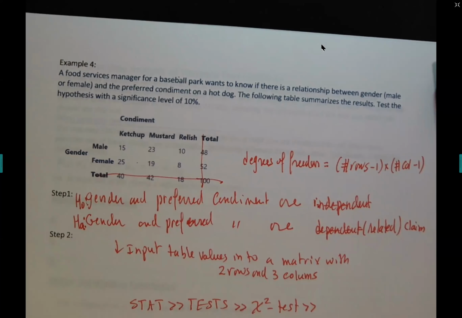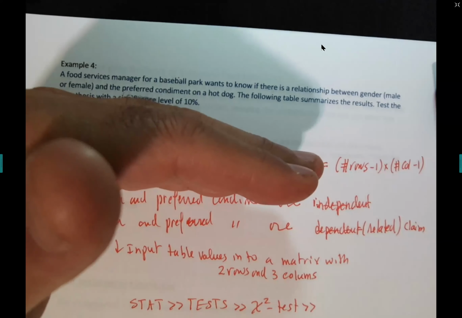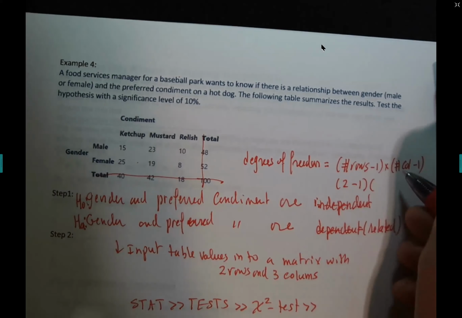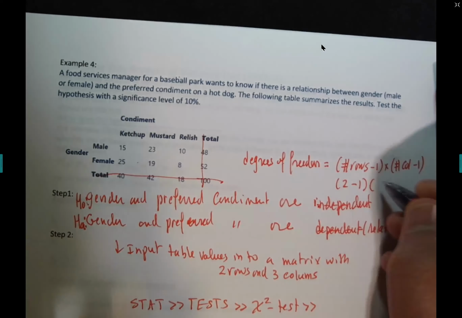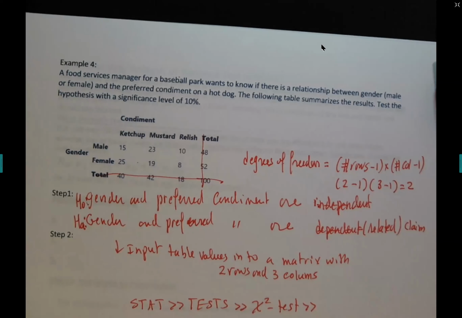It's number of rows minus 1 times number of columns minus 1. How many rows do I have? I have 2 rows, males and females, so 2 minus 1. And how many columns do I have? 1, 2, 3, so 3 minus 1. So it would be 2. Degrees of freedom is 2 here.